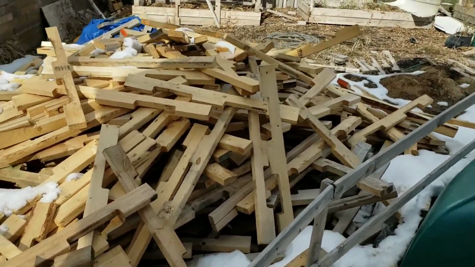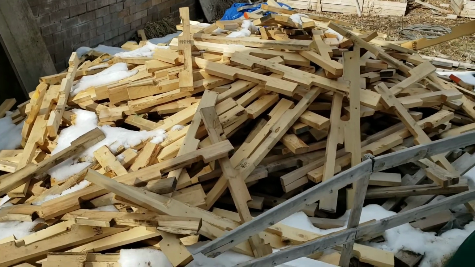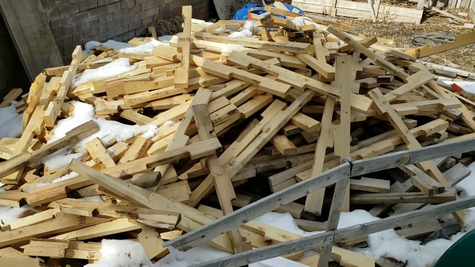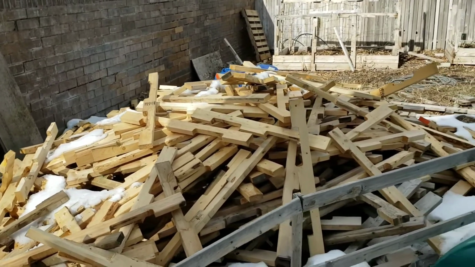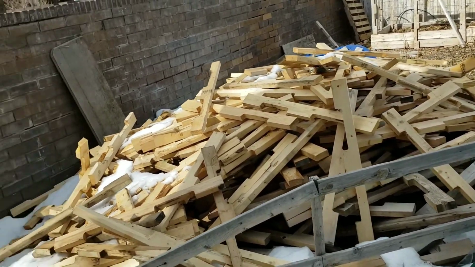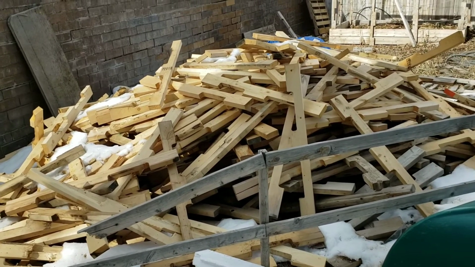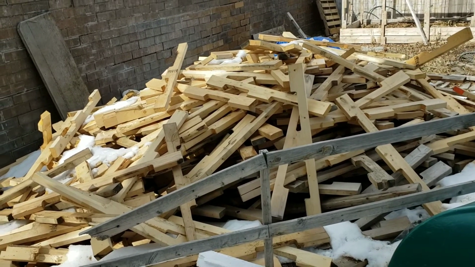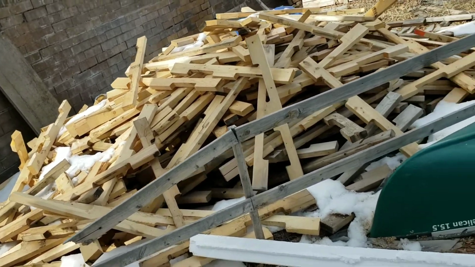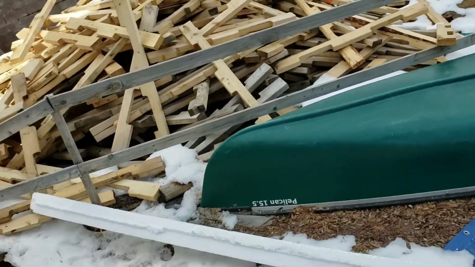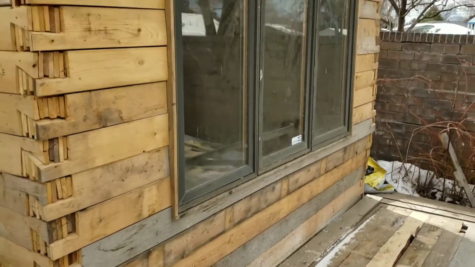I mean, shoot, that space, like you saw in one of the previous videos here, the space occupied by all of this, which is now going to be used for other projects and for firewood, has as much of a footprint essentially as the cabin itself, as the playhouse cabin, everything that it is.